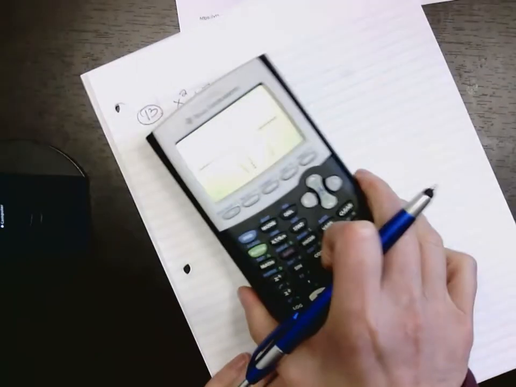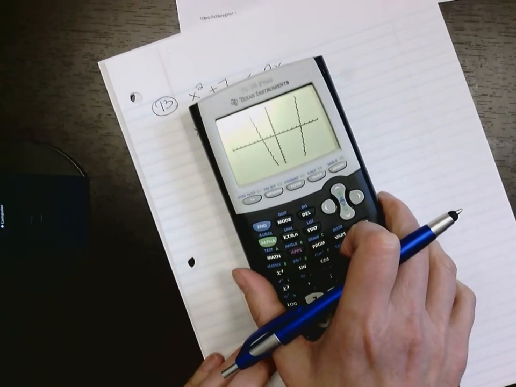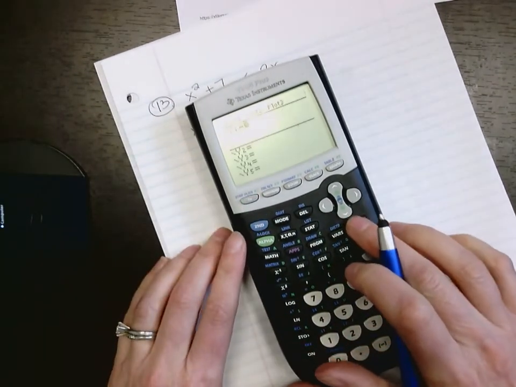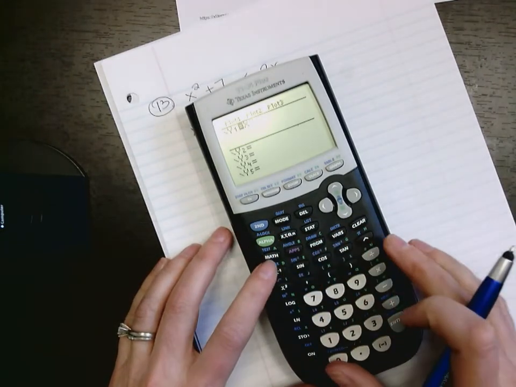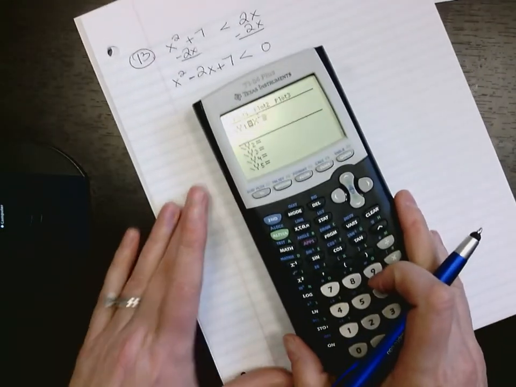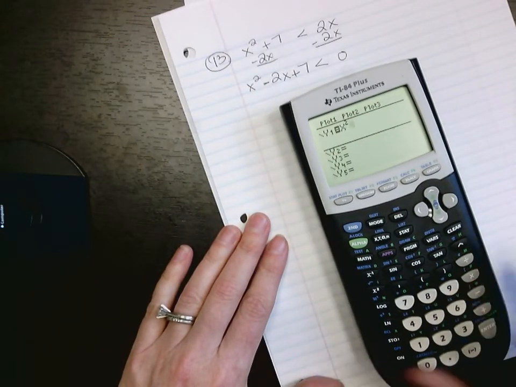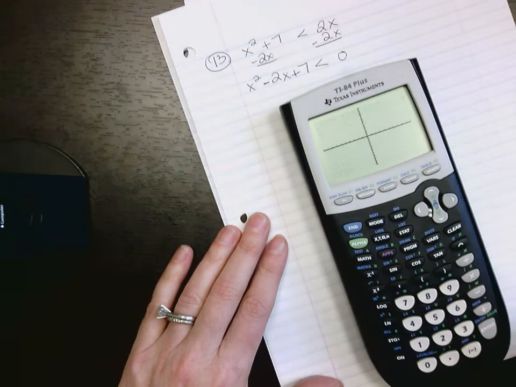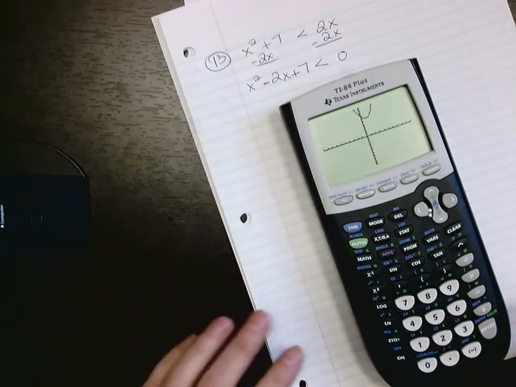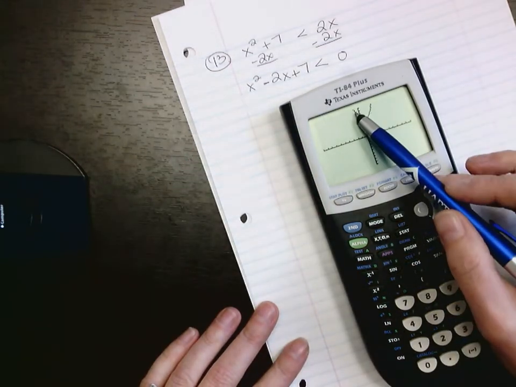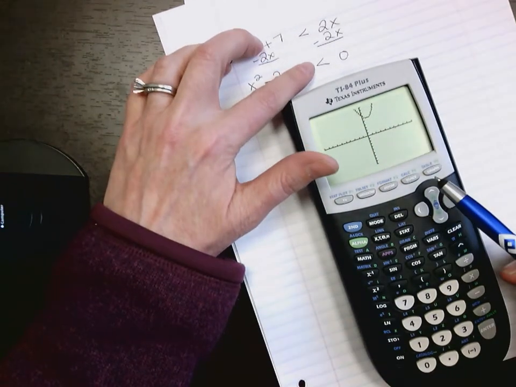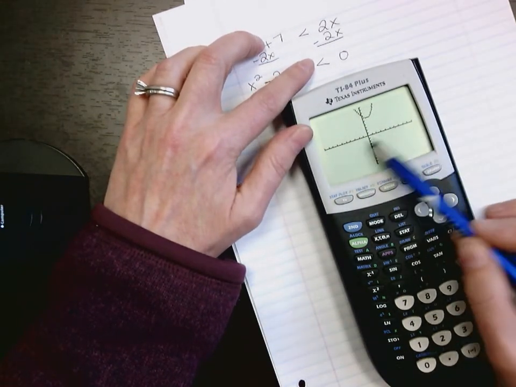So once again, if I plug that into my y equals, x squared minus 2x plus 7, and graph it. So what am I looking at here? I'm looking at a graph that, if I'm talking about less than, I'm talking about below this x-axis.